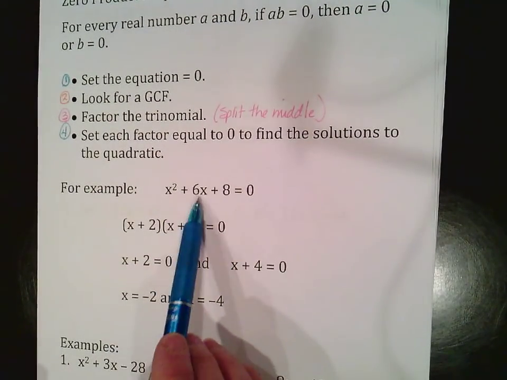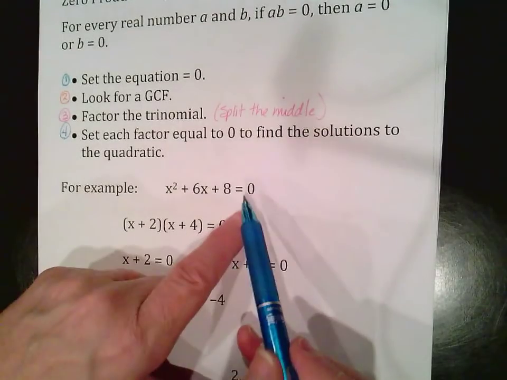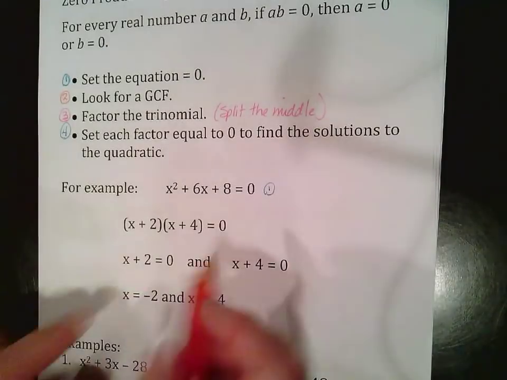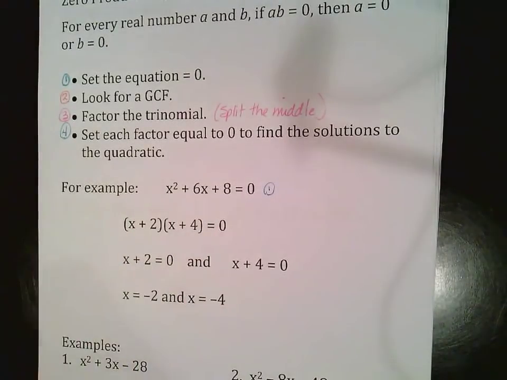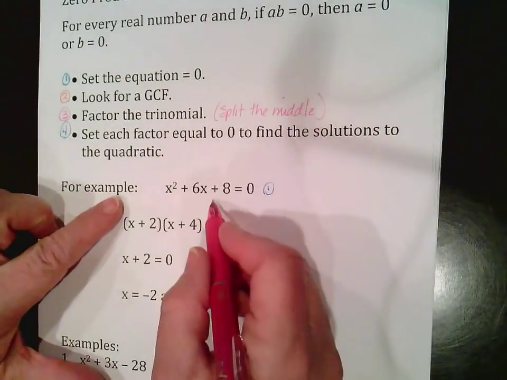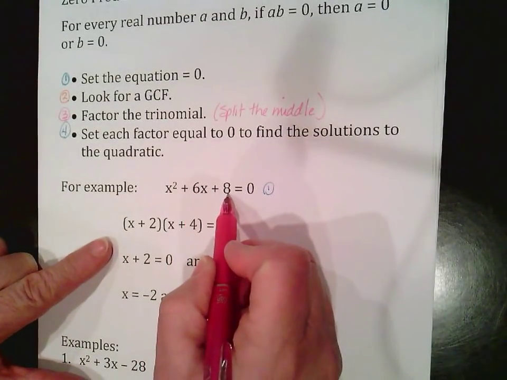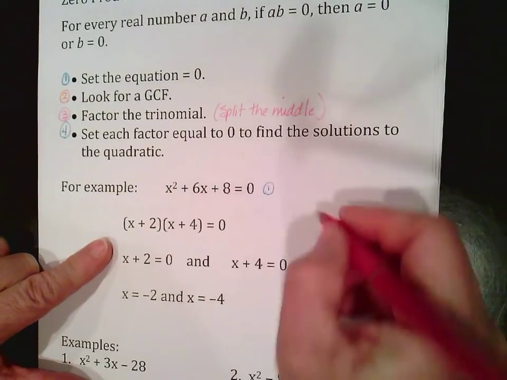So the first example has worked out completely for us. We have x squared plus 6x plus 8. It's already set equal to 0. That part's already been done. There's no greatest common factor, so there's no step 2. Step 3 is to factor the trinomial.